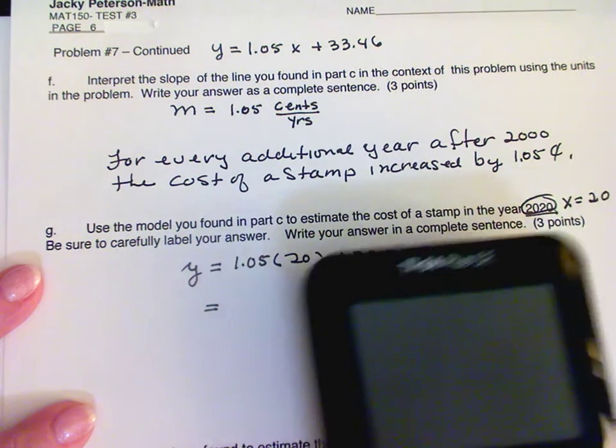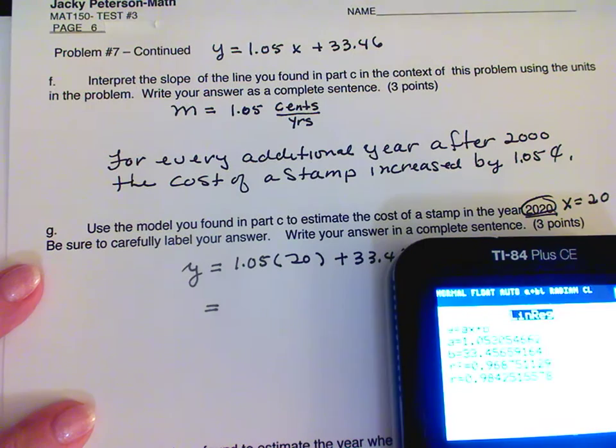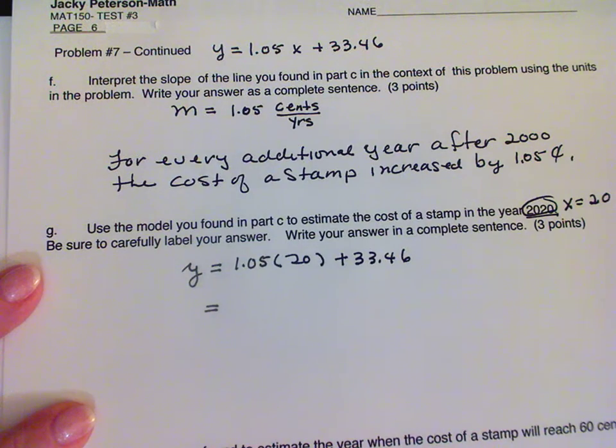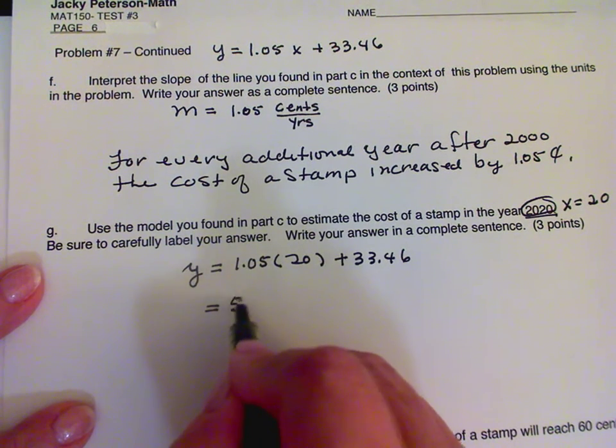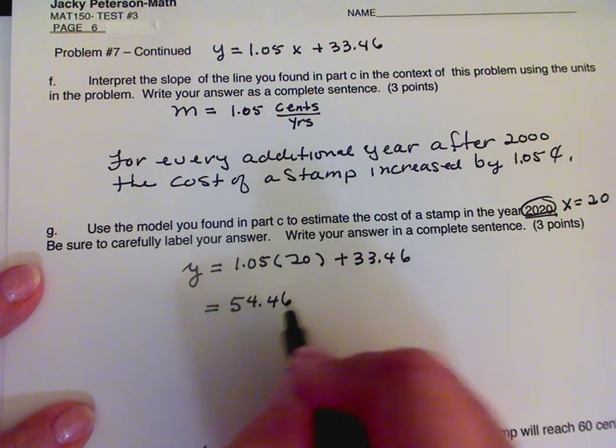So again, I'm going to use my calculator. 1.05 times 20 plus 33.46, 54 cents essentially. 54.46 cents.